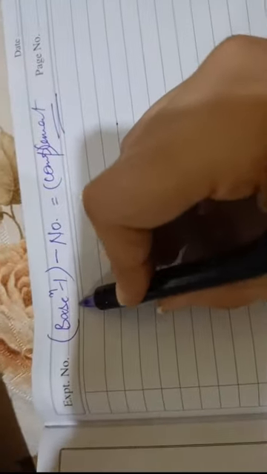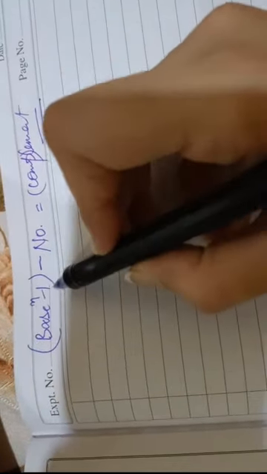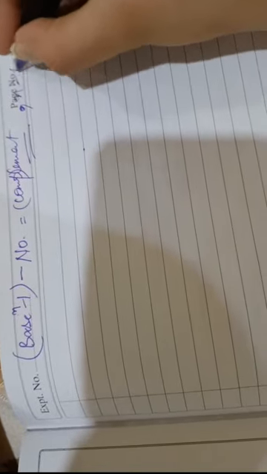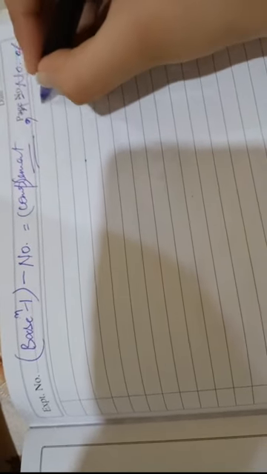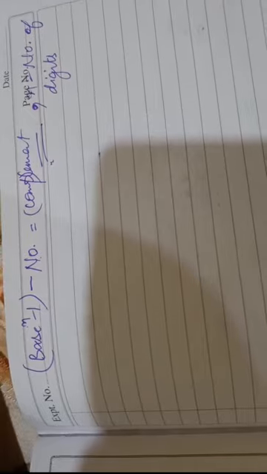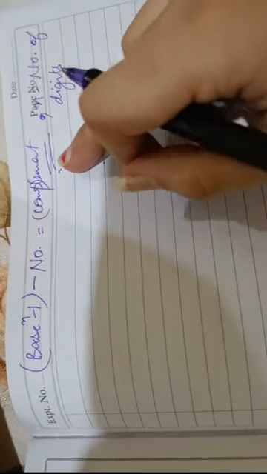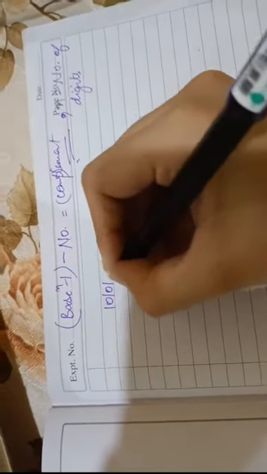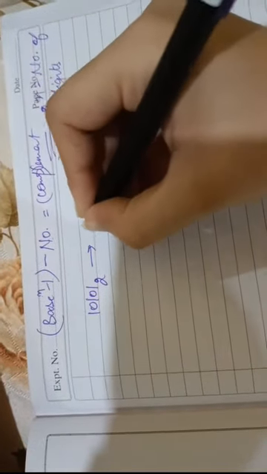We have to just use this formula base raised to power n minus 1 where n is number of digits, minus number, and what we will get is complement. इस फार्मूले में हमें सिर्फ अपना जो गिवन क्वेश्चन है उसको अप्लाई करना है एंड व्हाट वी विल गेट इज कॉम्प्लीमेंट. Now one more thing, see in previous question 10101 we found the complement and what we get as answer is 1010.